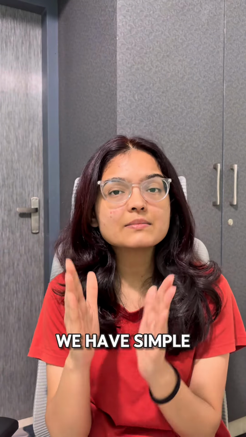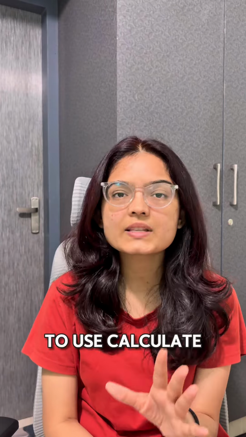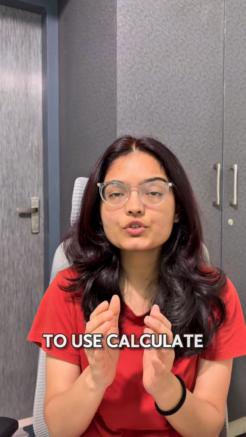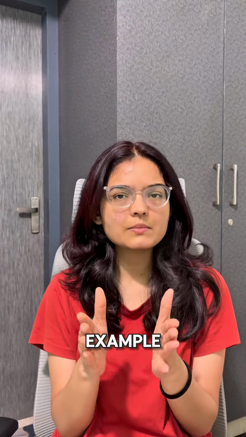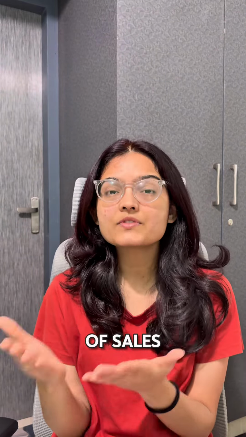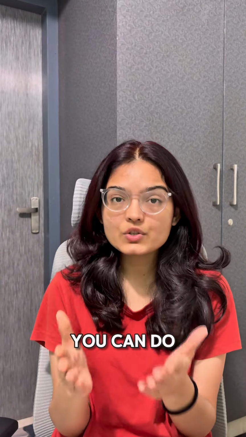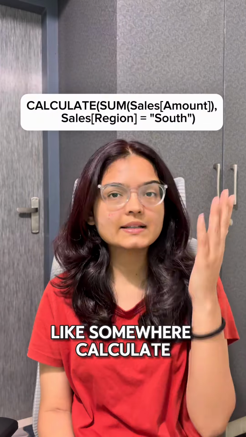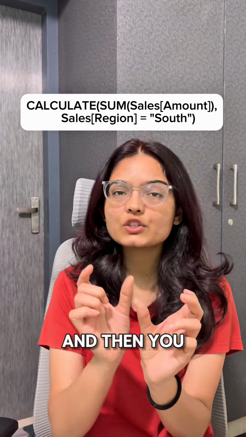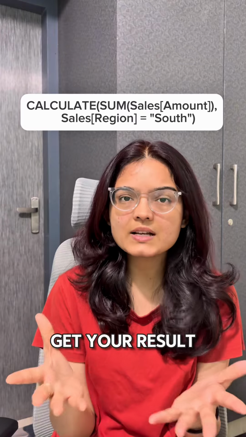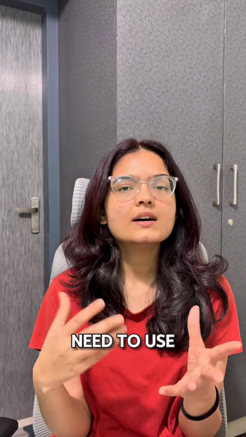You are going to explain to her a few rules of thumb. If we have simple conditions to pass, we are going to use the CALCULATE function alone. But as the conditions get complicated, we are going to use CALCULATE plus FILTER. For example, if you have simple Boolean conditions, like you wanted to calculate the sum of sales of the South region, you can do this without the FILTER function as well. You're just going to write this formula, which will look like CALCULATE, and you'll write the expression, and then you are going to pass the condition, which will look like Region = "South", and you will get your result. So there is no need to use the FILTER function.